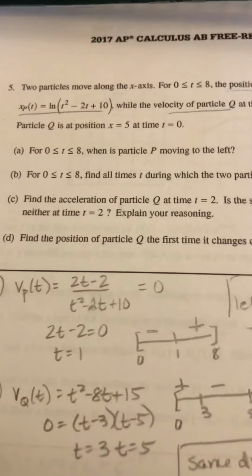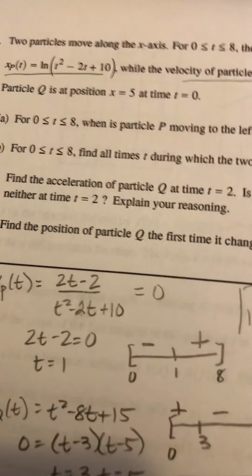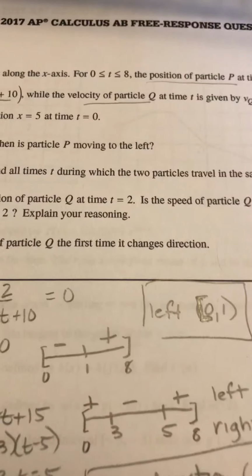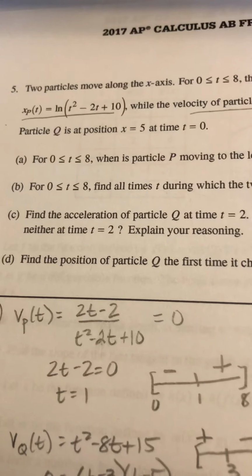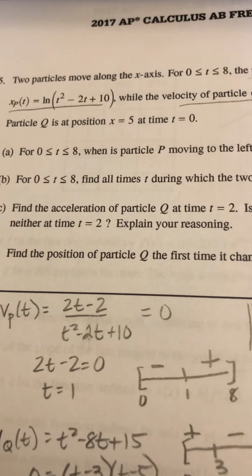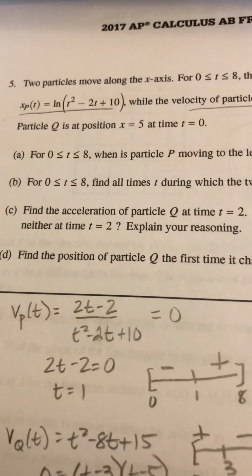Question number 5. We have two particles moving along the x-axis. They give us the position of particle P and the velocity of particle Q, and where particle Q is at time t equals 0. So for part A, when is particle P moving to the left?